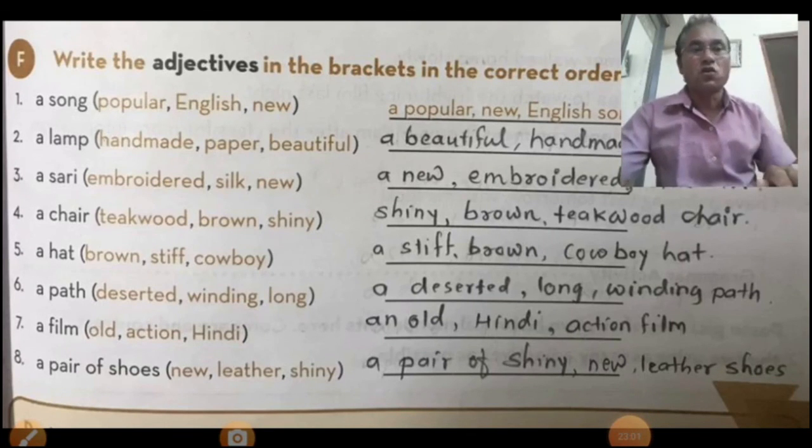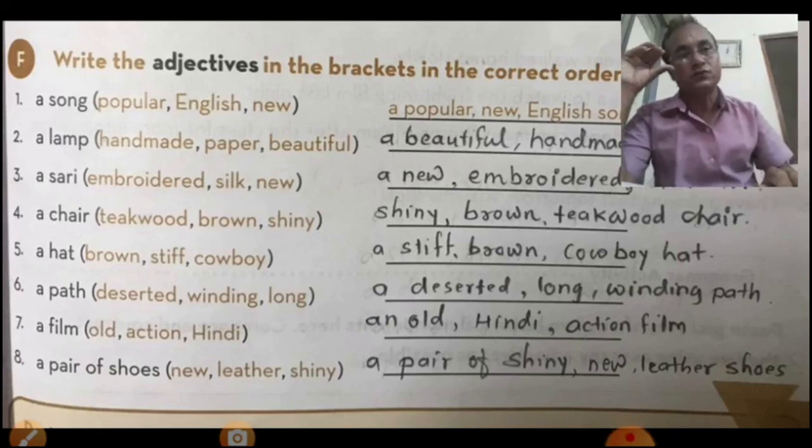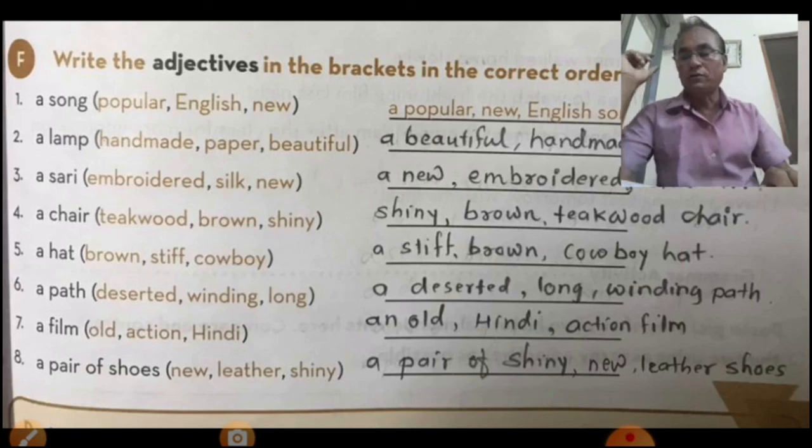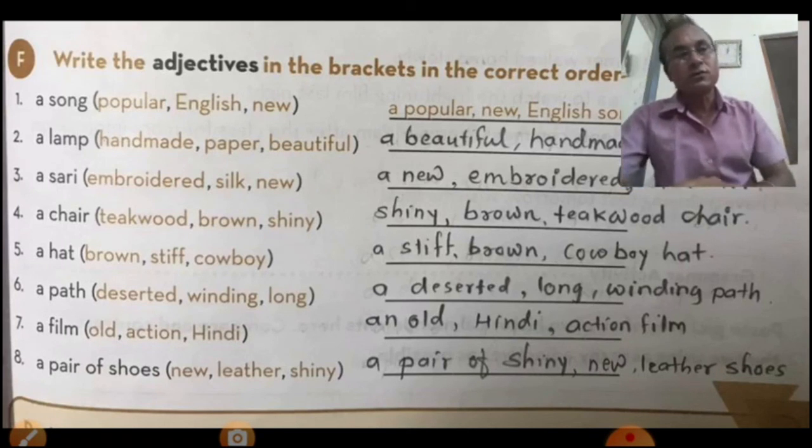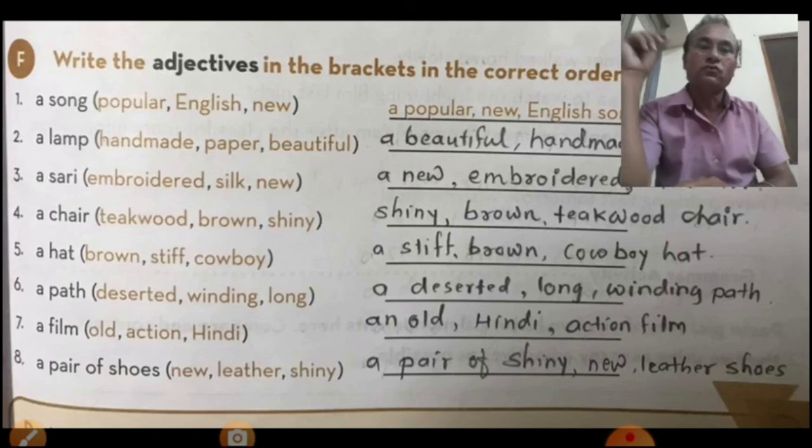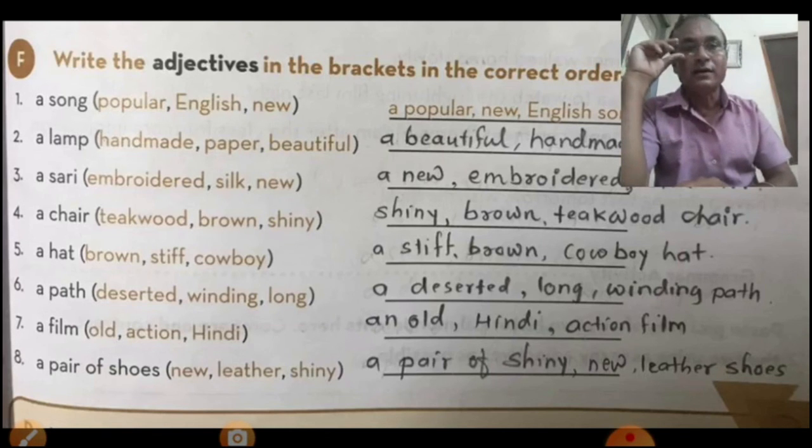There is a particular order of adjectives. First, number, opinion, size, quality, age, shape, color, origin, material and purpose. So according to that, we are going to write the adjectives in the bracket in the correct order.